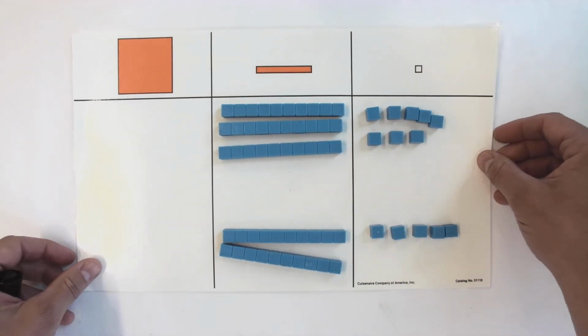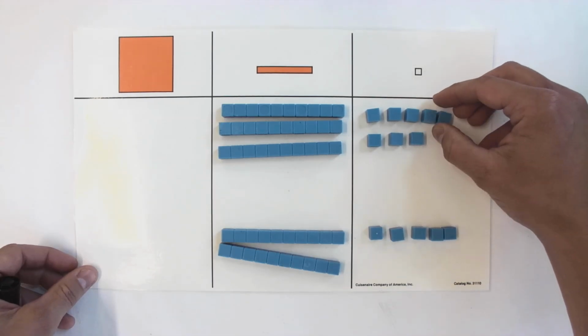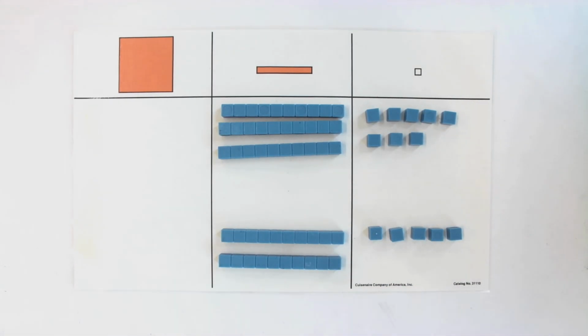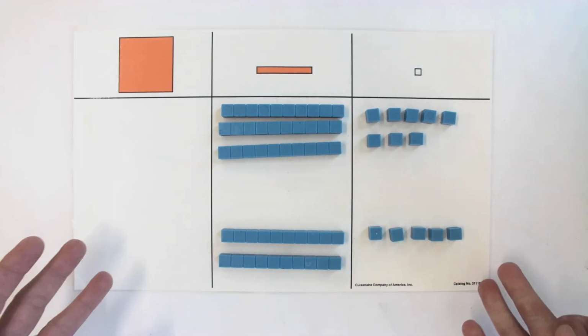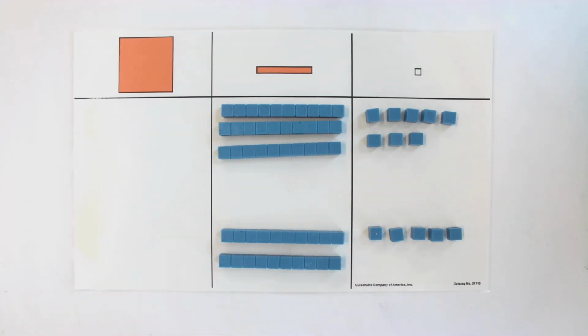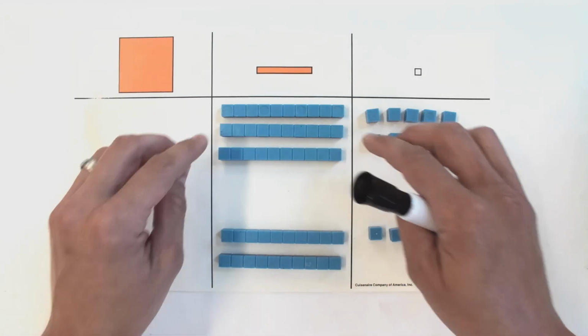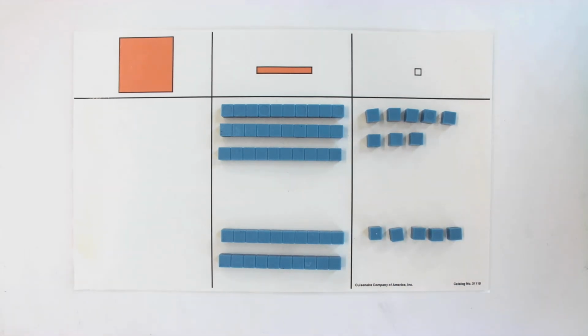This is going to be more for younger students, smaller numbers, since those 10 frames don't hold a lot of counters. Once we increase in value, and this will eventually lead us into some of our algorithms for addition, another set model is a place value mat with our base 10 blocks. Again, it's a set model. We're not measuring the length or the area.